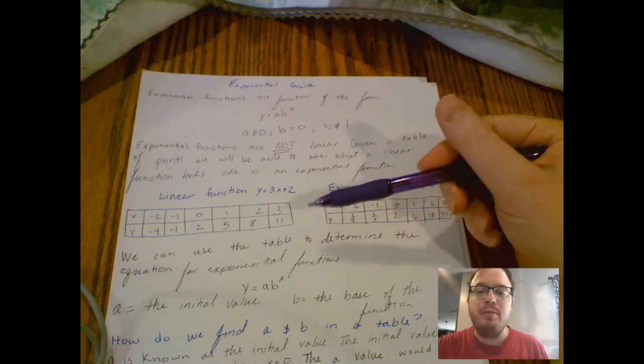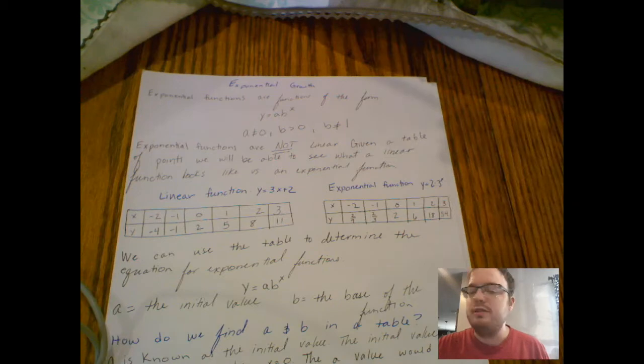So here is a document camera. This is the document that I have made, and I'm hoping that this will be better.